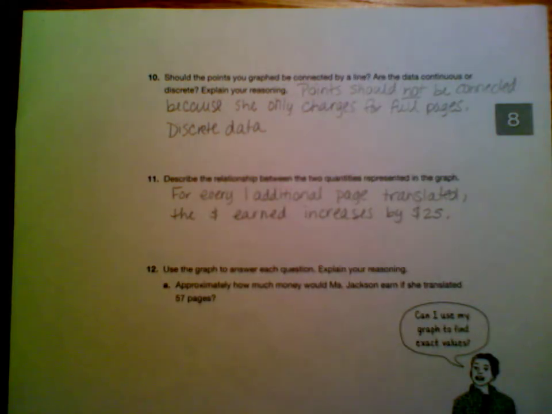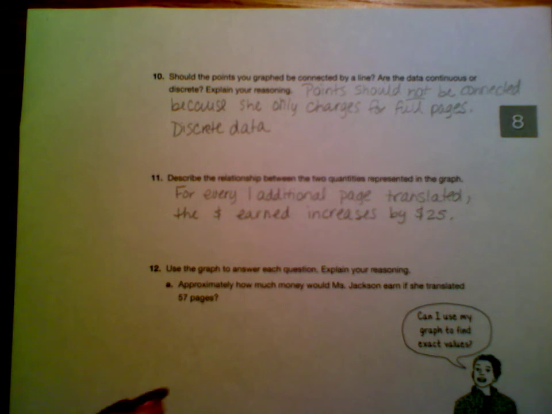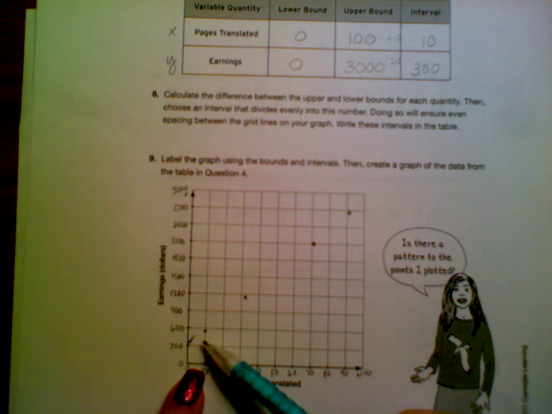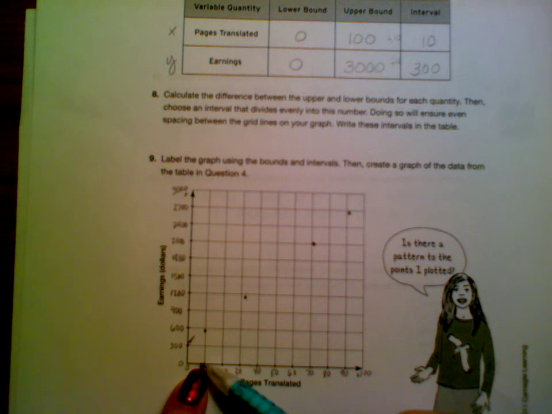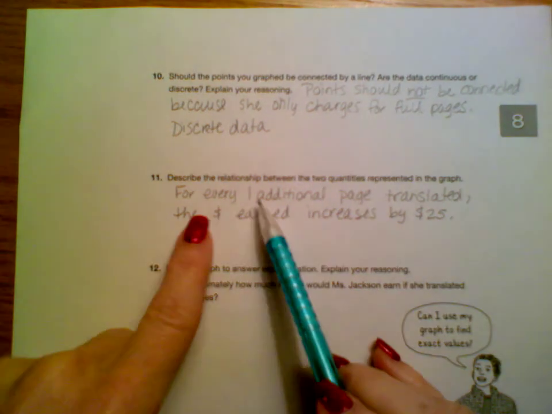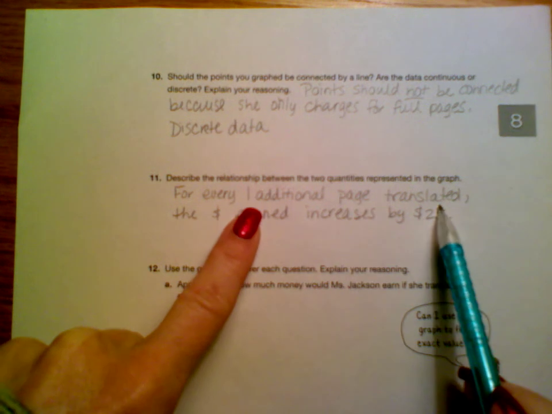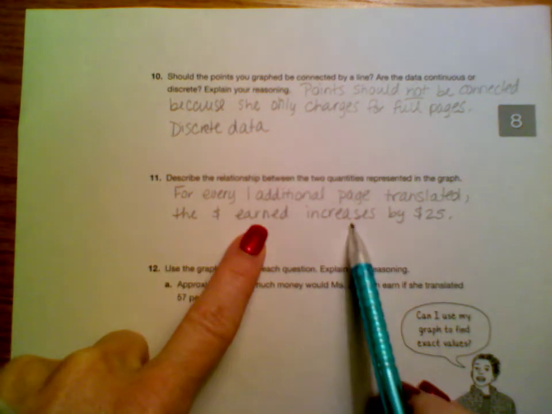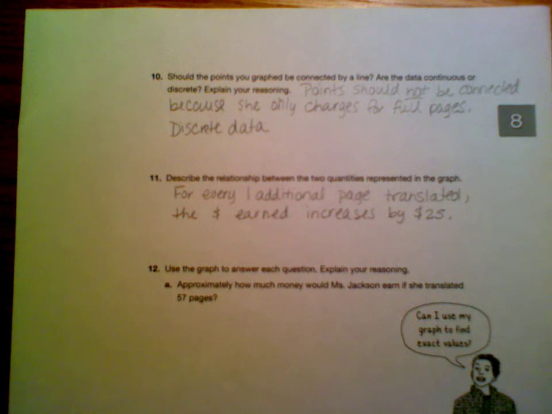Describe the relationship between the two quantities represented in the graph. So when I look at the graph, what I could see is for every single page that she translates, the cost increases $25. So for every one additional page translated, the money earned increases by 25.